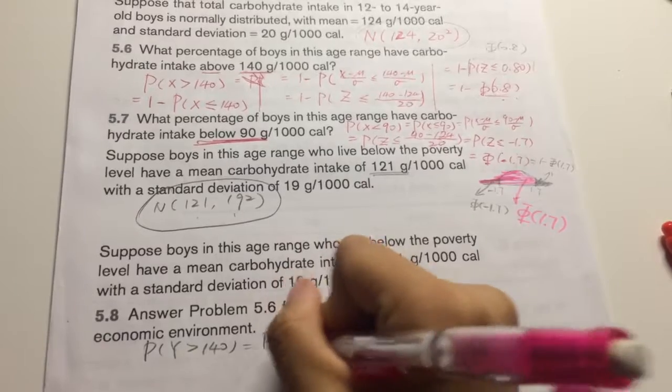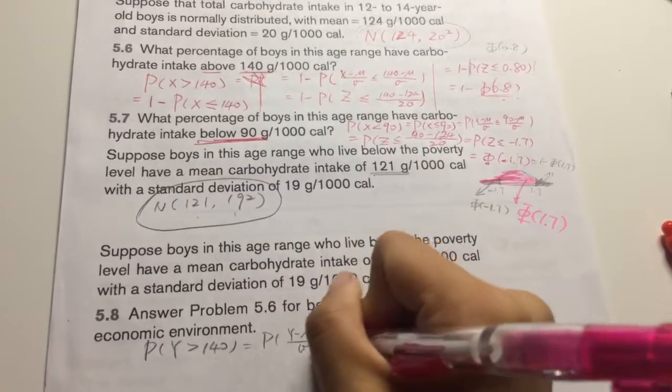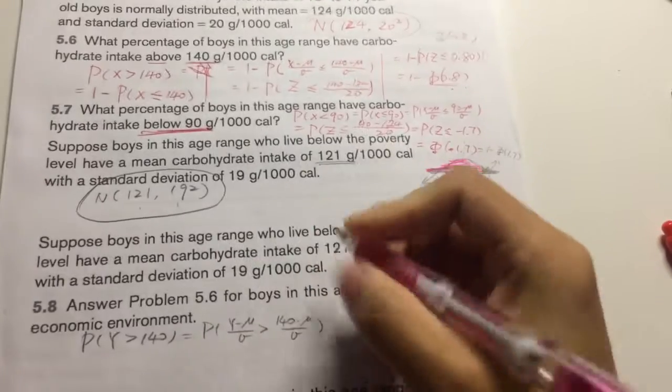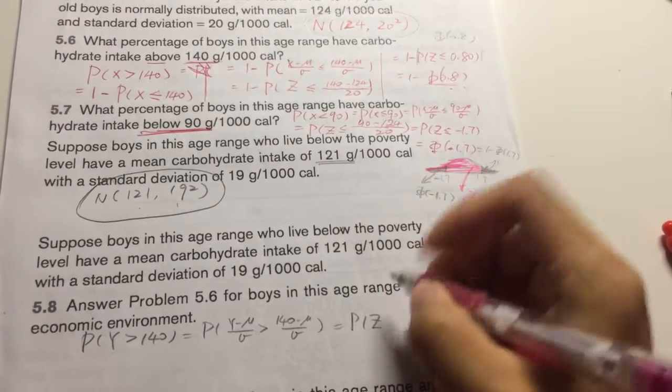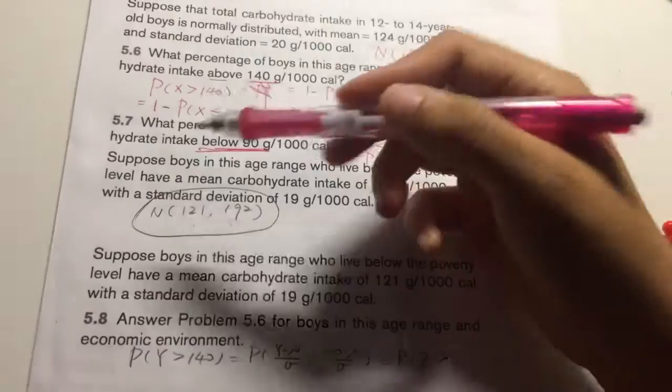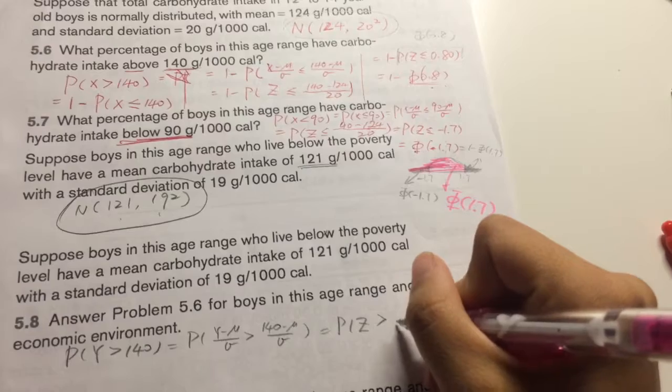That'll be P(Z greater than). Well, we can do the 1 minus thing later.